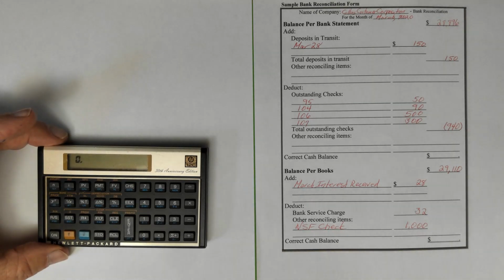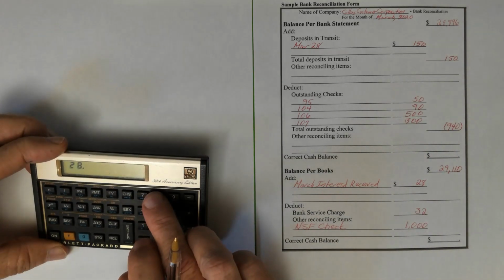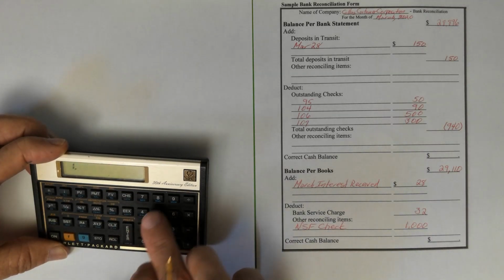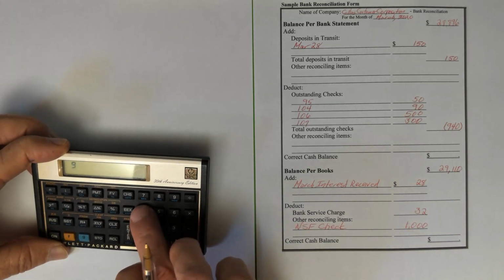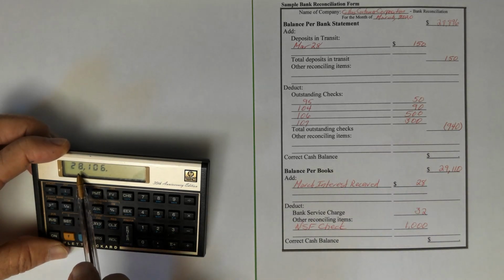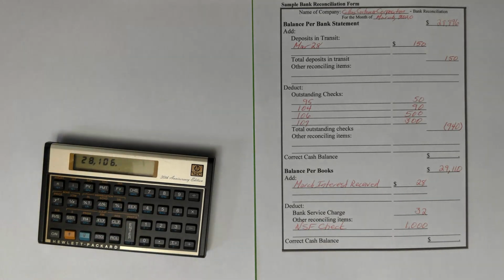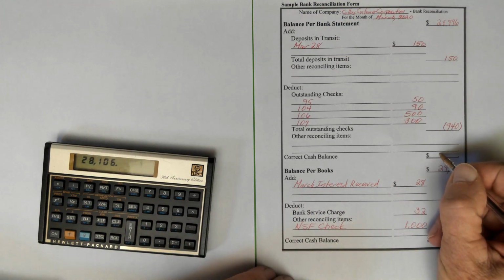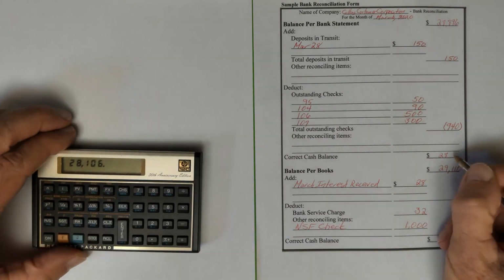Okay, I've got my calculator here and ready. So I'm going to take the bank's cash balance of $28,896. I'm going to add to that the $150 and subtract the $940, and we arrive at a cash balance of $28,106. So let me go ahead and enter that for the correct balance for the bank. It's $28,106.